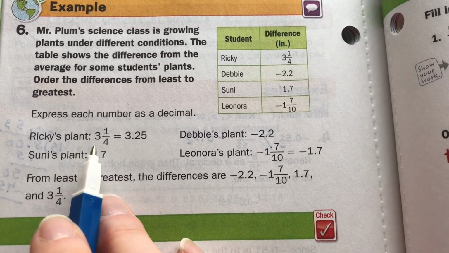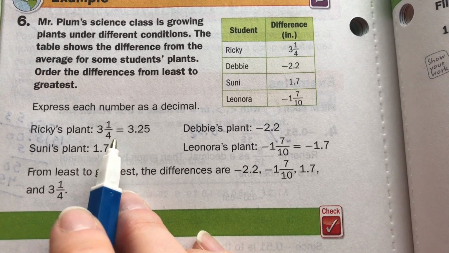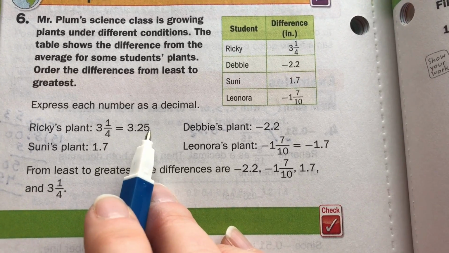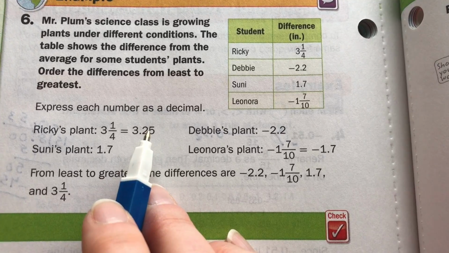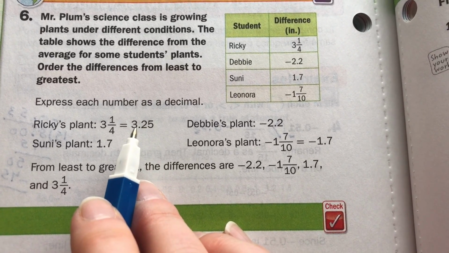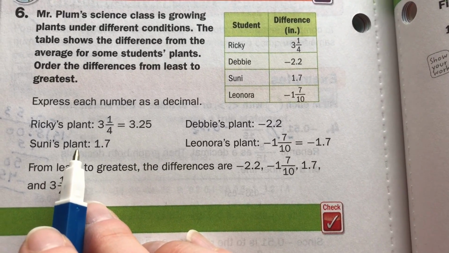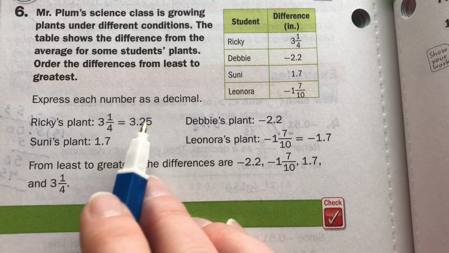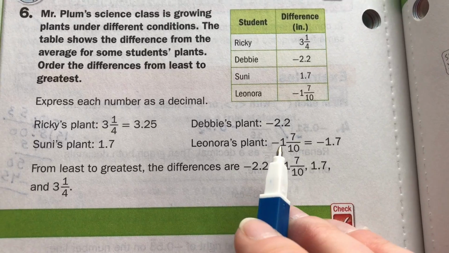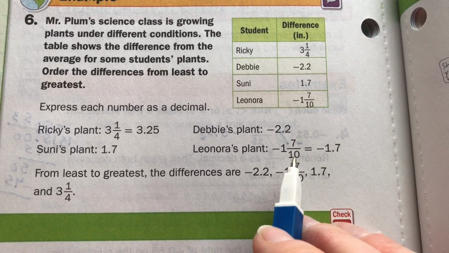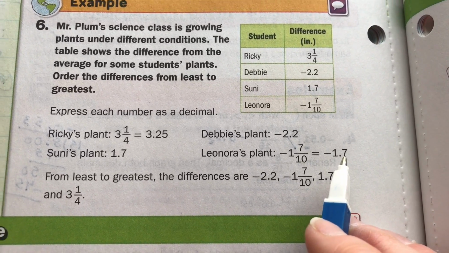So, Ricky's plant, 3 1/4, is 3.25. Now, did you know that 1/4 is 25 hundredths? So Suni's plant is 1.7. These are all positive numbers. Debbie's is negative 2.2. Lenora's negative 1 7/10, which is negative 1.7.